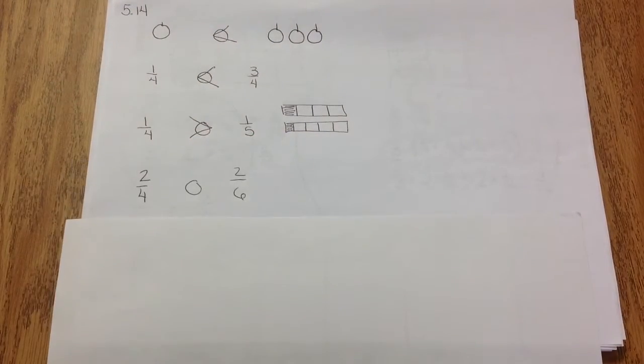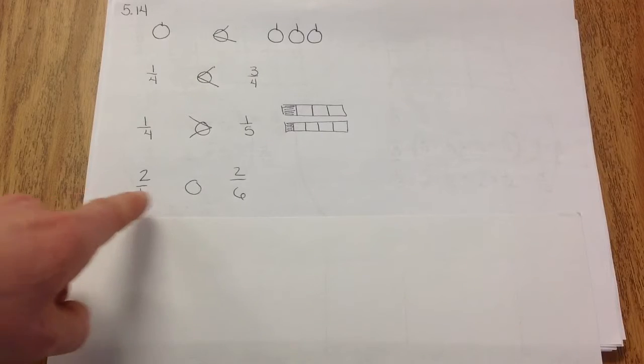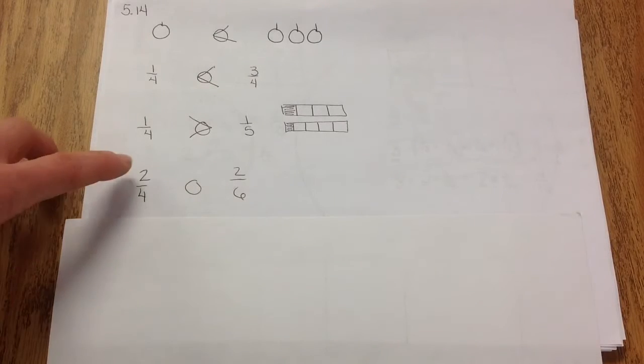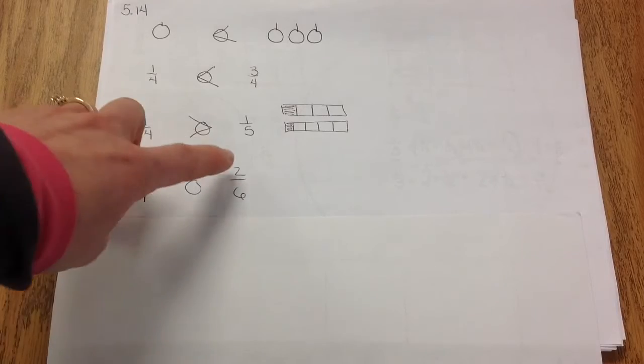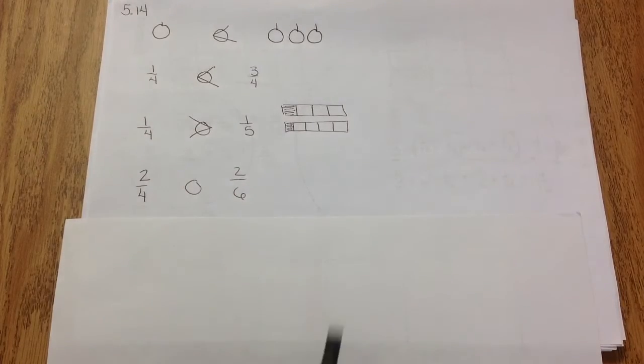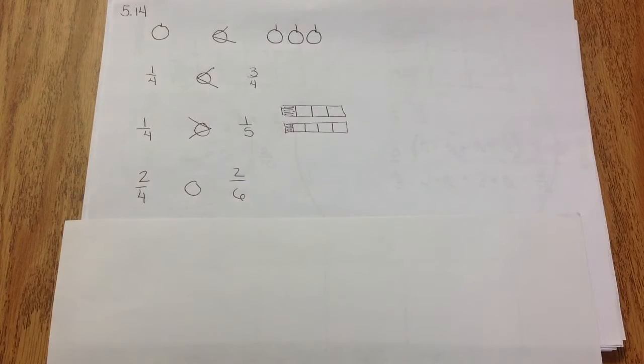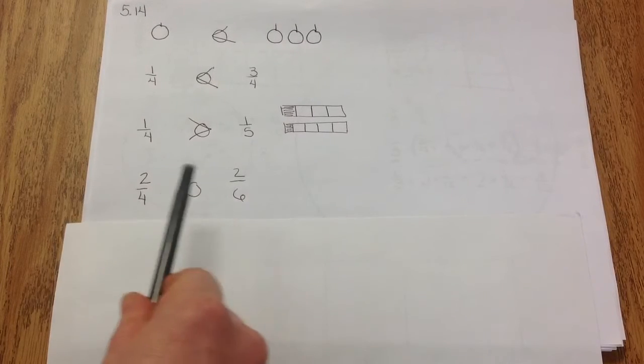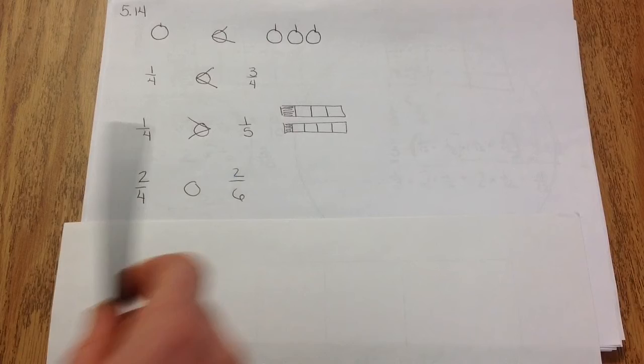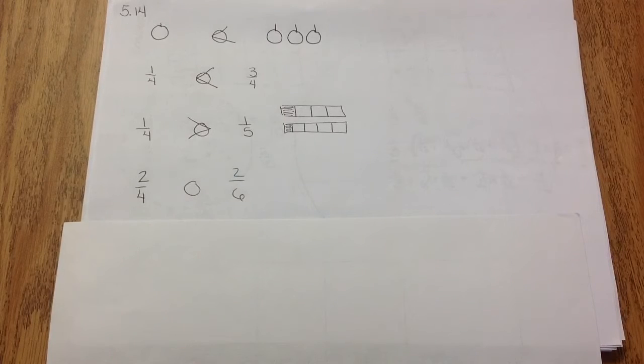Let's go to the next one. What if I have 2/4 compared to 2/6? We're going to do the same thing. I want you to process it. Which one do you think is bigger? 2 out of 4 pieces or 2 out of 6 pieces? Do the same thing you did up here. 2 tape models, same size. Divide 1 into fourths, 1 into 6, and shade. Pause.